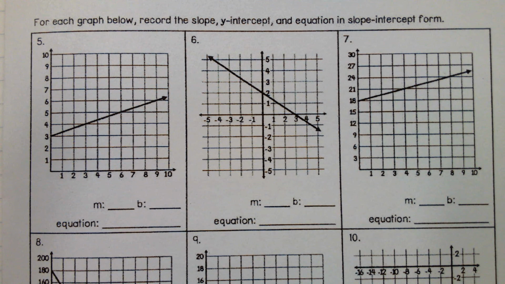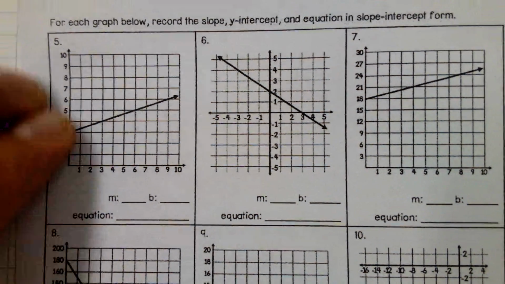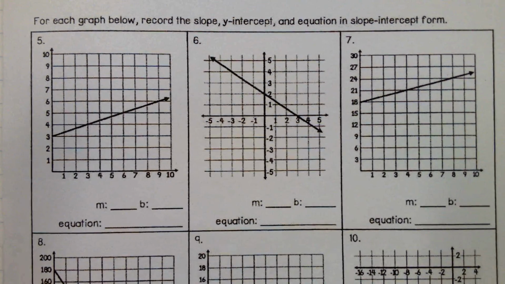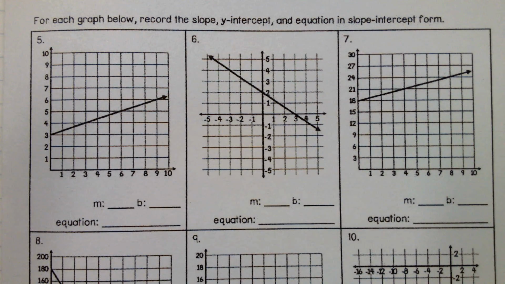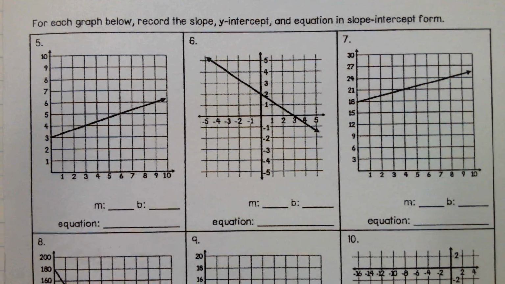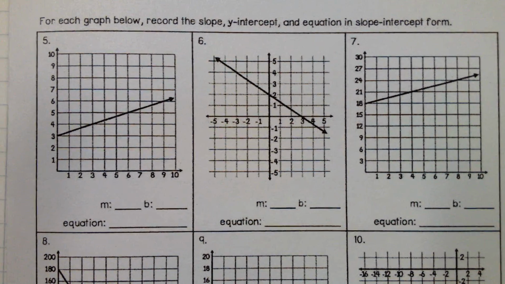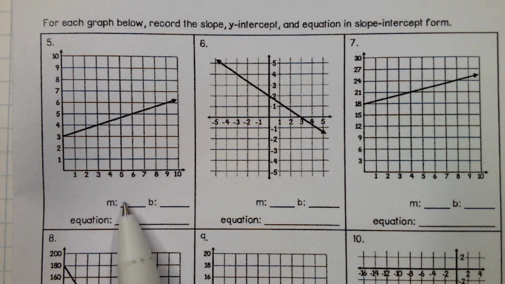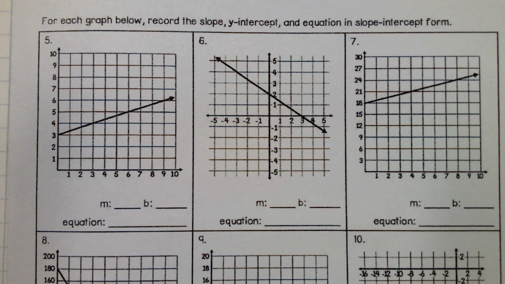All right, guys. So in this one, we're going to do the reverse. We have a line. We're going to do the reverse. We have some lines, and we're going to pull out the slope and the y-intercept information and write our equation. Okay? So let's start with number 5. Let's start with the slope. Let's pick a couple of points to find the slope on this graph.